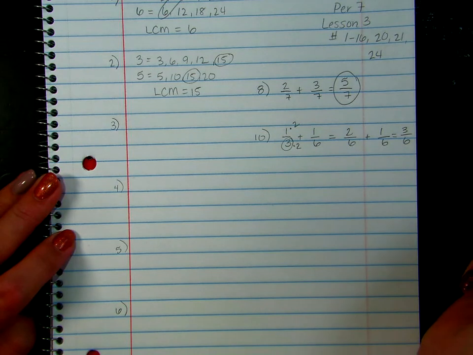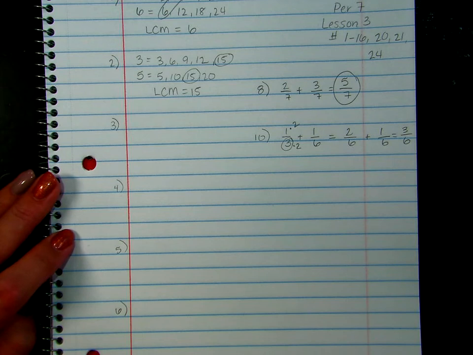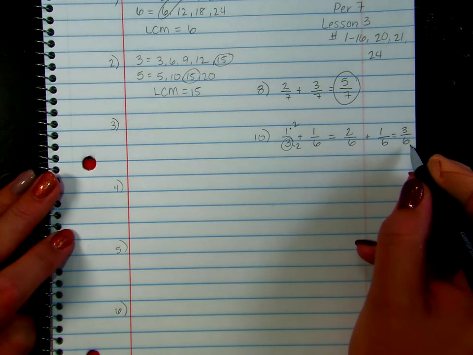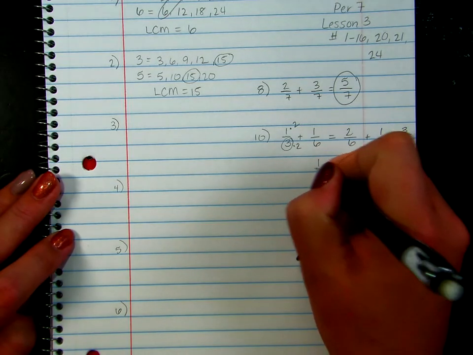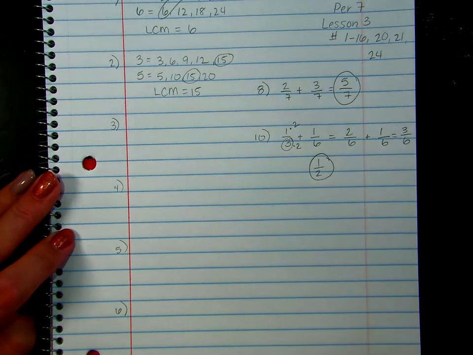Now, our direction said to simplify this if possible. Can we make 3/6 any smaller? You are correct. The answer is yes, and 3 is half of 6, so our final answer is going to be 1/2 for number 10.